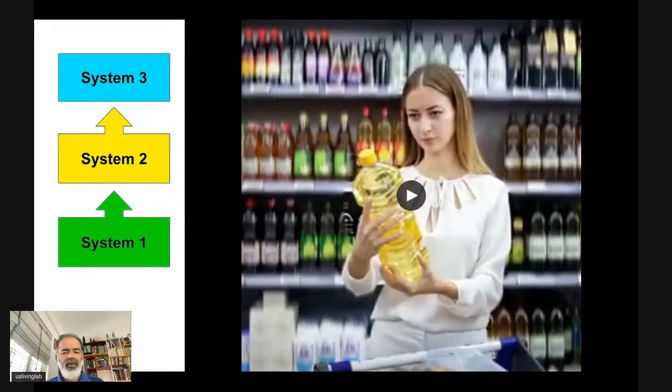That is called association. So she's emotionally attached to that particular product and brand. That's why she picked that product. That's called System 1. Then she looks at it, reading the specifications and analyzing the ingredients in that product. That is happening in System 2.